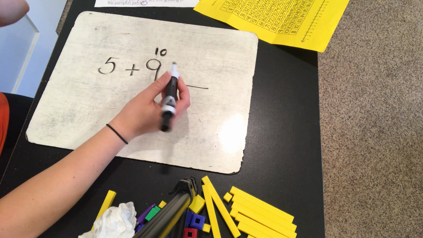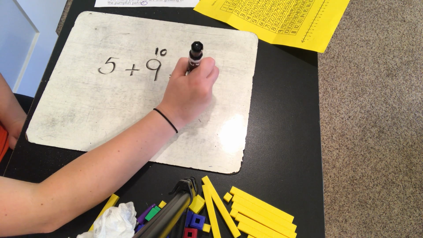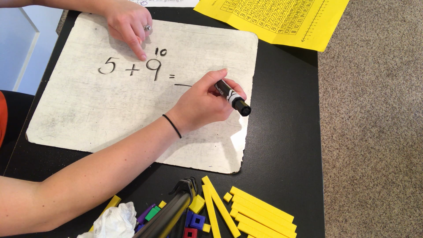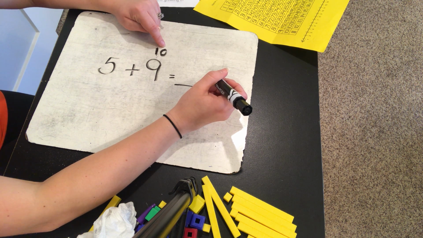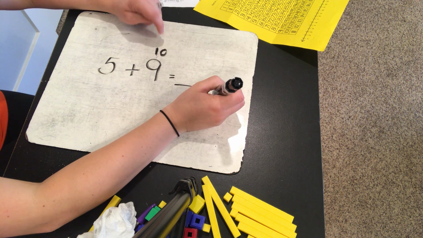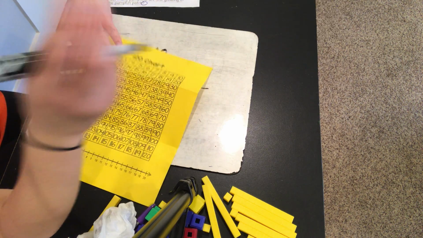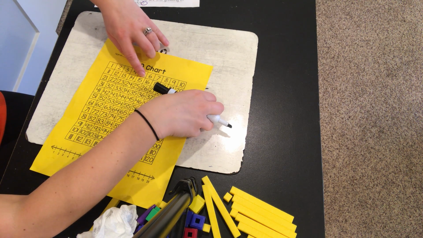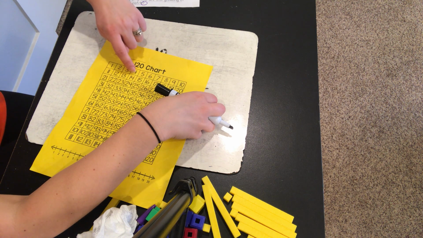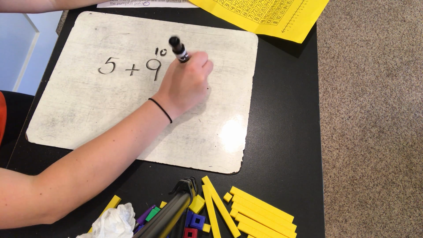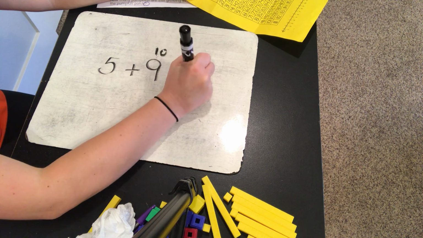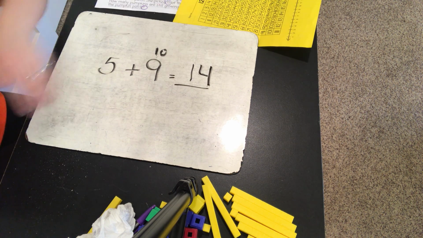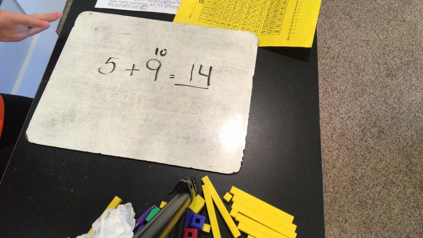10 plus 5 is 15, but your answer is not 15 because remember we added 1 to make this number easier to solve. So now we have to take 1 away from 15. What is 1 less than 15? 1 less than 15 is 14. So 5 plus 9 is 14. All right, let's do one more using the +9 strategy.